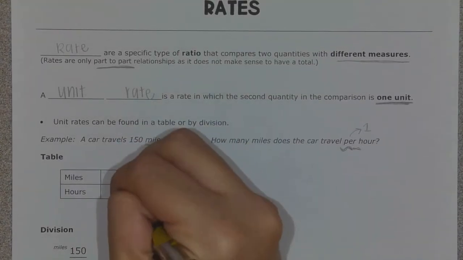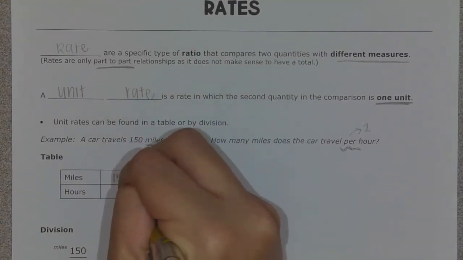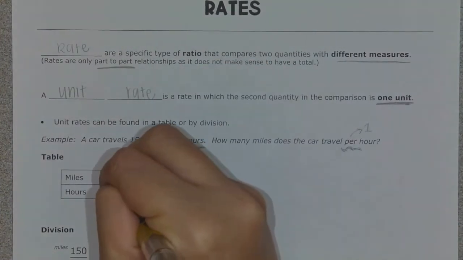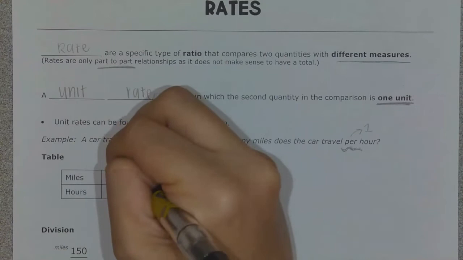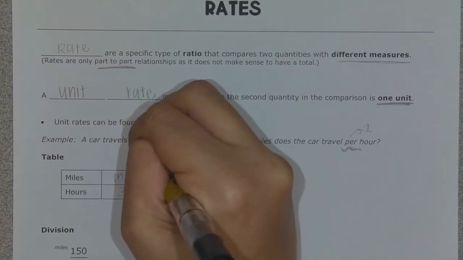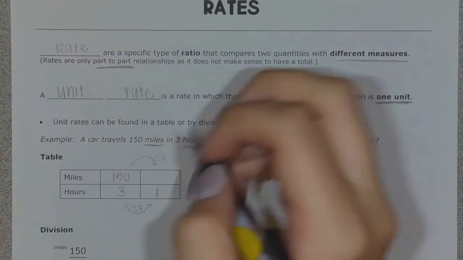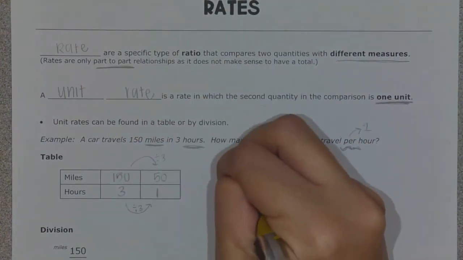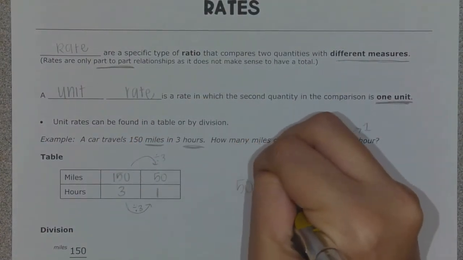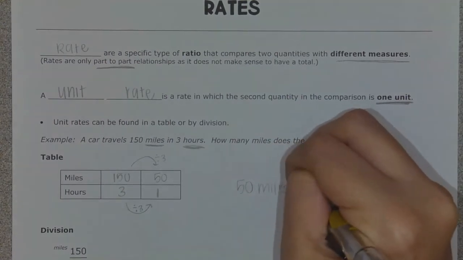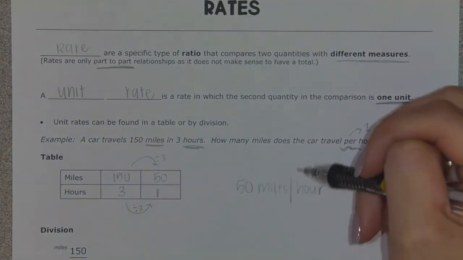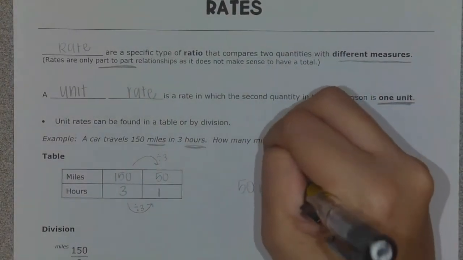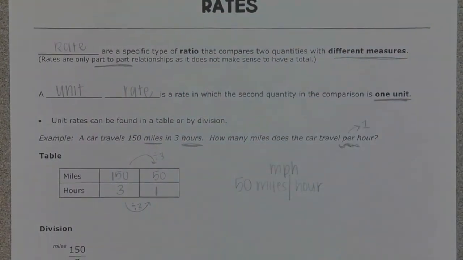The very first scale factor that jumps out to me is going between. The scale factor to go from 3 to 1 is to divide by 3. And what I do to the bottom, I have to do to the top. So 150 divided by 3 would give me 50. So that car is going to travel 50 miles per hour. When you see that sideways slash like that, that means per. Or we could also write this as MPH, miles per hour.